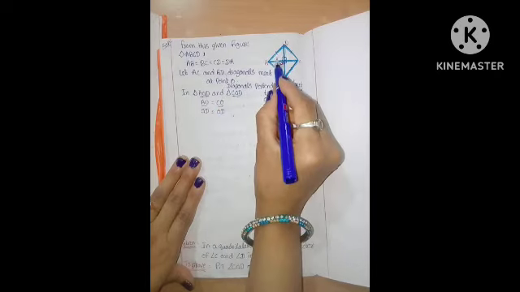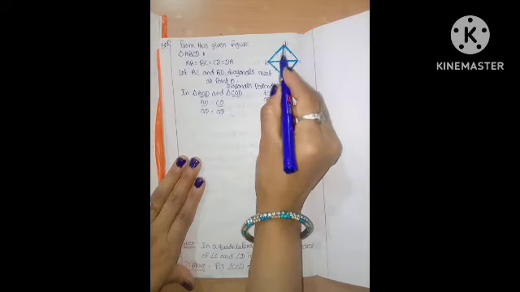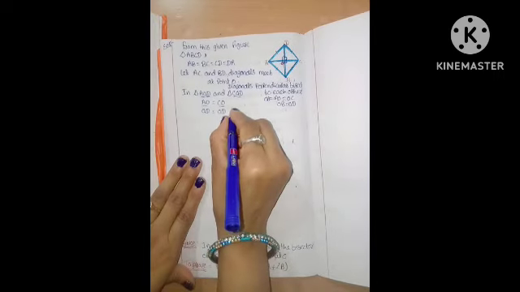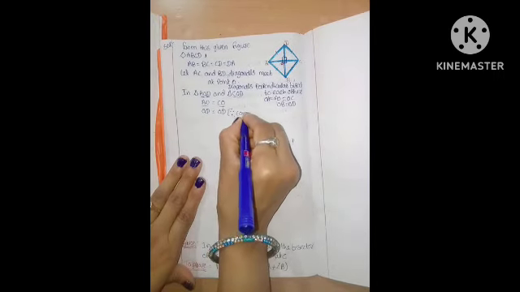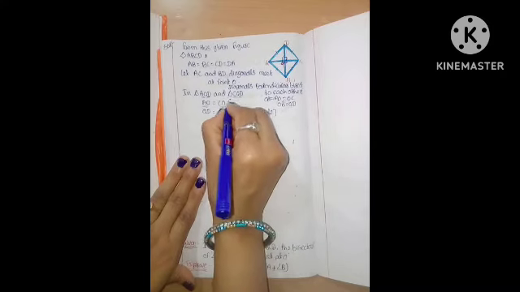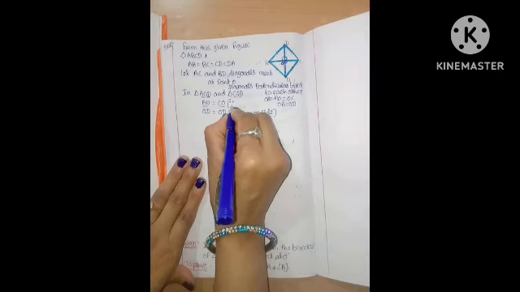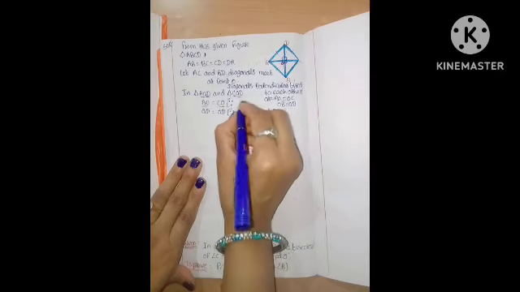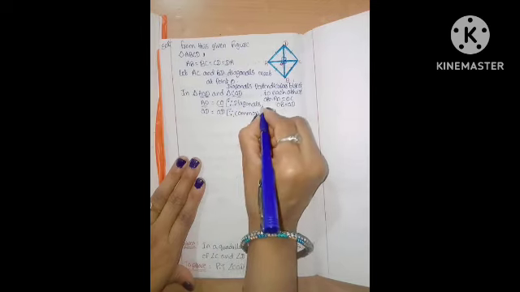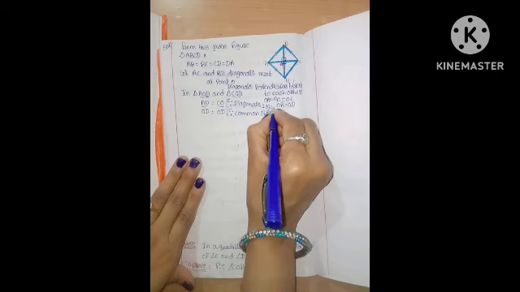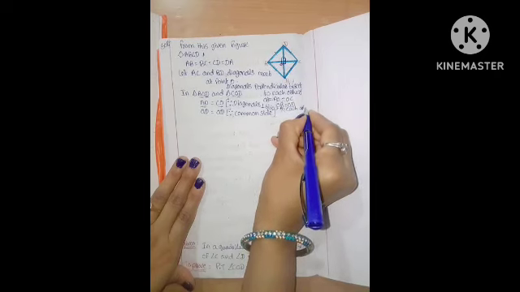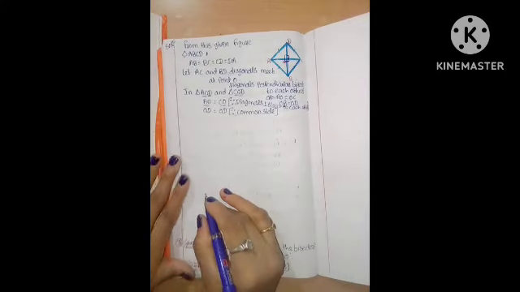In these two triangles, this is the common side. Why is it equal? Since this is the common side. And why is it equal in the above one? Since the diagonals perpendicularly bisect each other. Okay, are you clear? Are you understood, Gagan Sai?